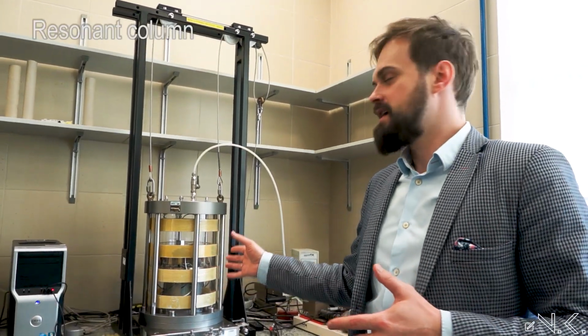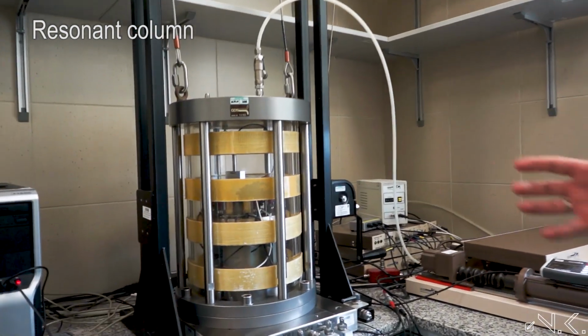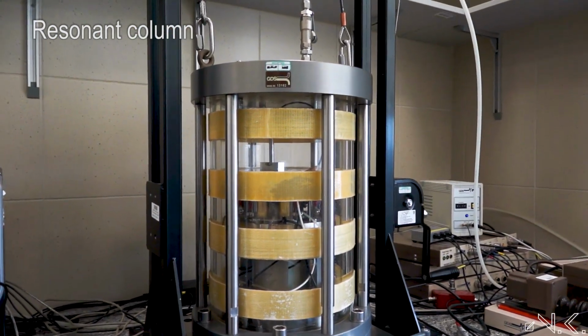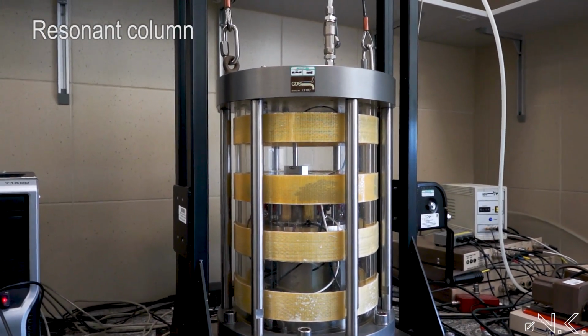Hello, today I will show you a few pieces of equipment of geotechnical apparatus. First of all will be the resonant column. Resonant column is the equipment which we use to find the parameters for the geotechnical design when we are dealing with dynamic excitations.